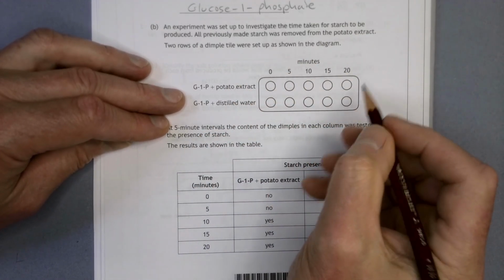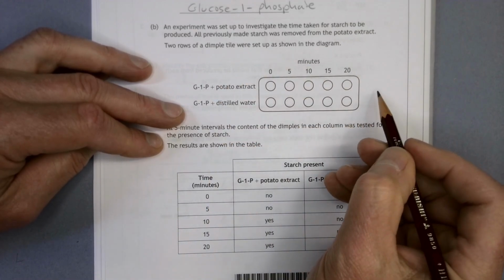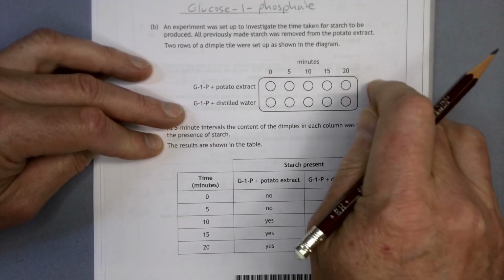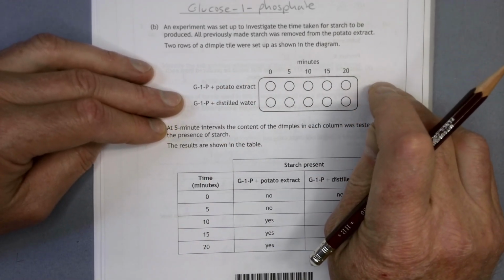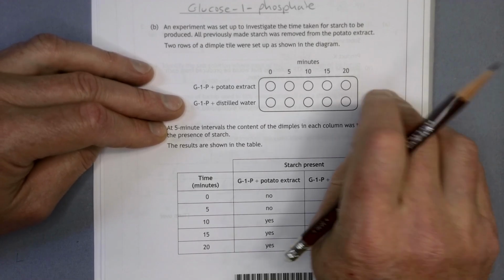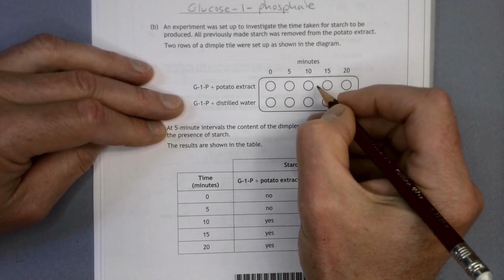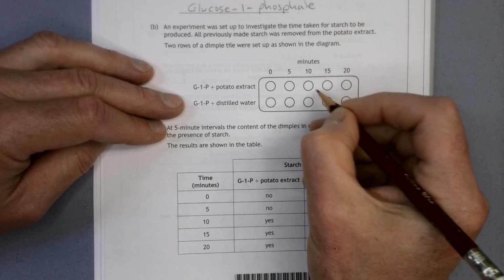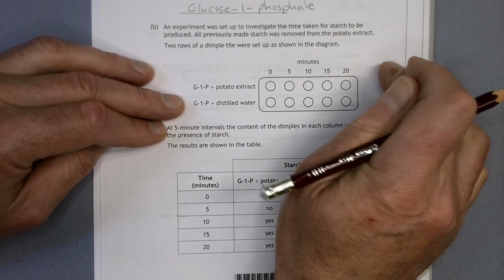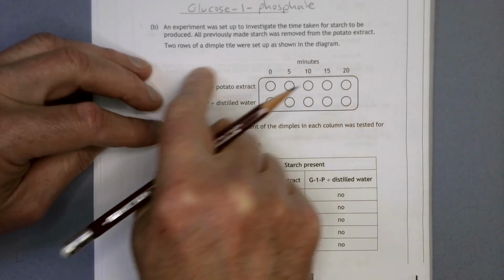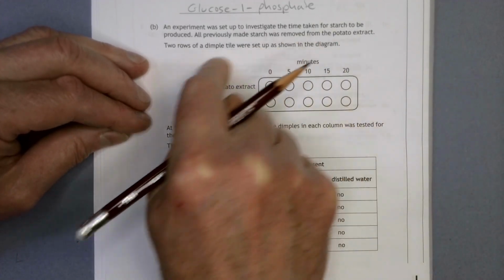Temperature is also something that we need to control if we're going to repeat this experiment, because every time we do this experiment, we would have to repeat it in the same temperature conditions, because a higher temperature might go off the optimum for the enzyme and as a result change these results. But that's when we're repeating the experiment, not this particular experiment that they're talking about.